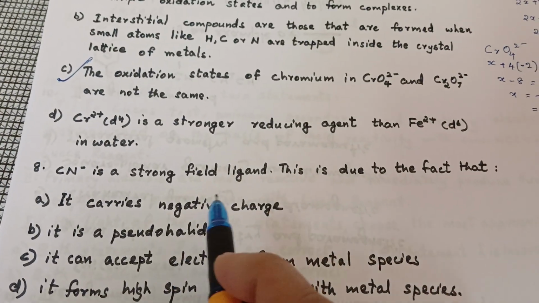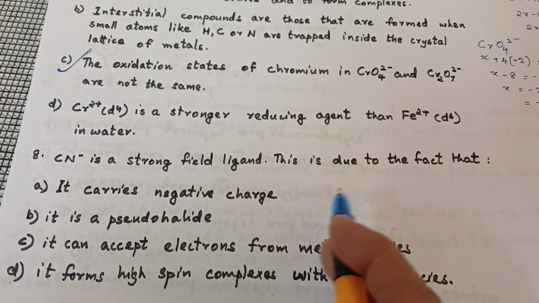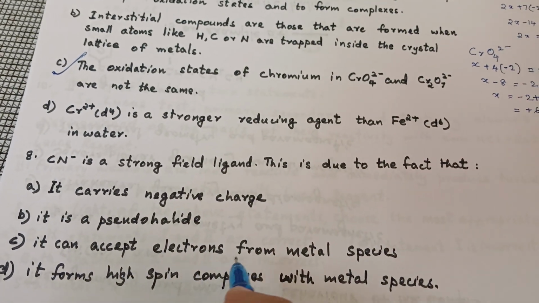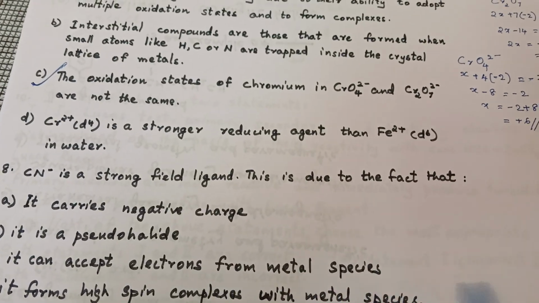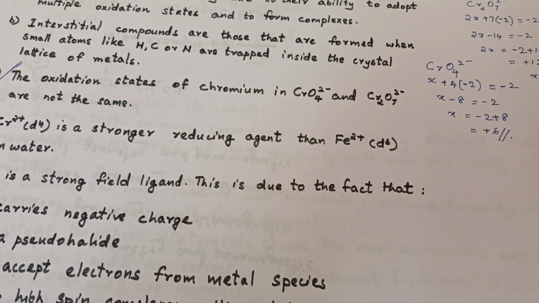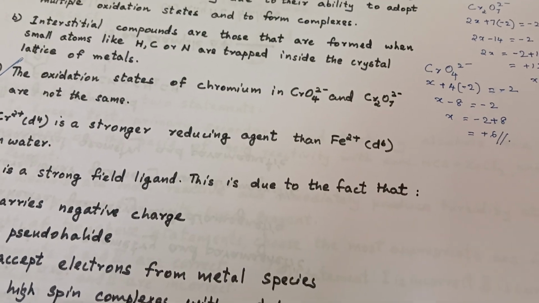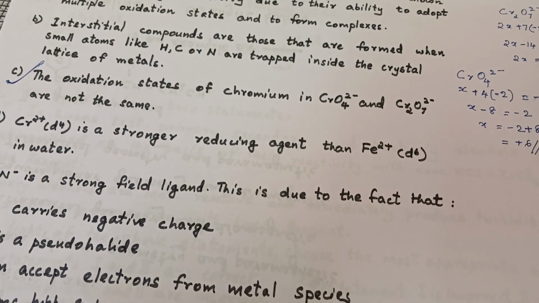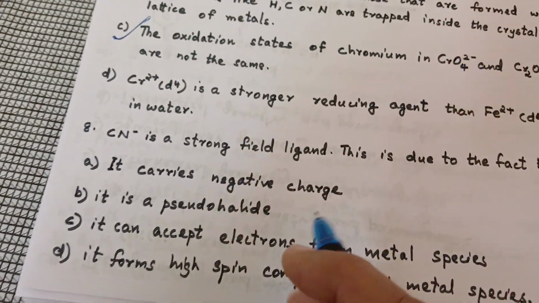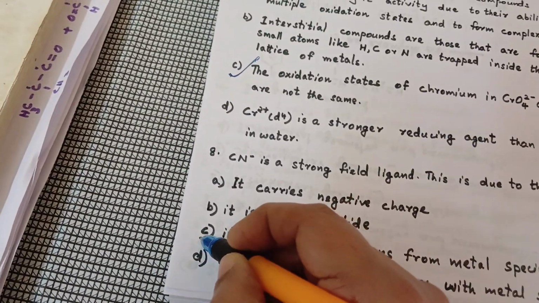So CN- is a strong field ligand. Now that is due to the fact that it can accept electrons from metal species. That is, it can form pi bonds by back bonding, that is, by accepting electrons from metal ions. So option C will be the correct choice.